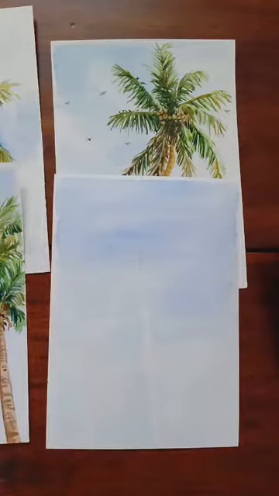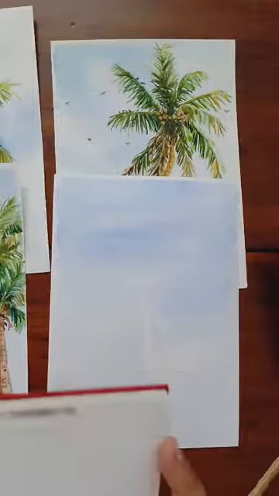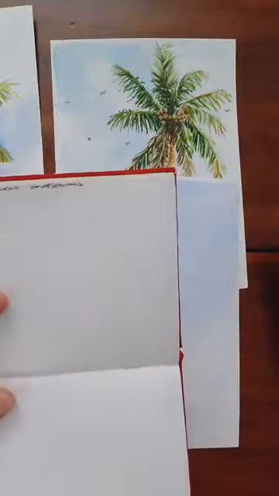One more thing I can show you, on a piece of paper, is how to paint the leaves. So let me open up a blank sheet and show you how the leaves look when they are being painted.